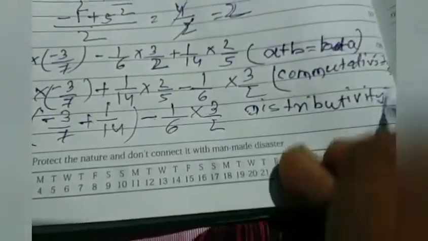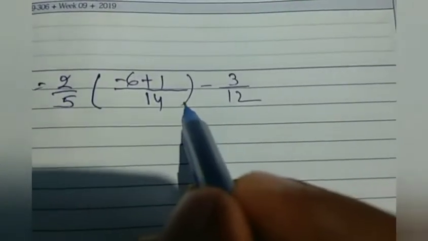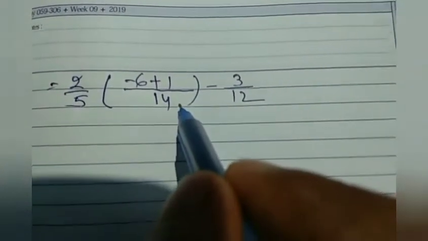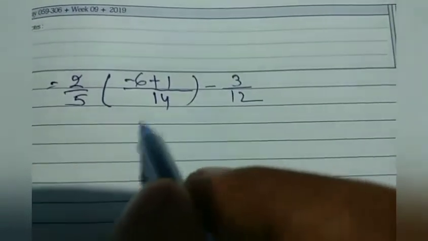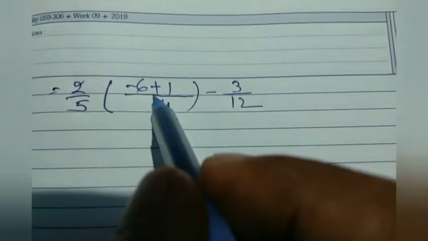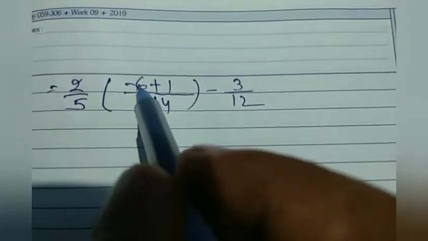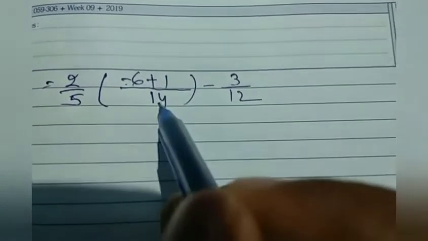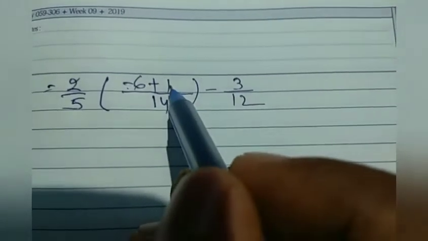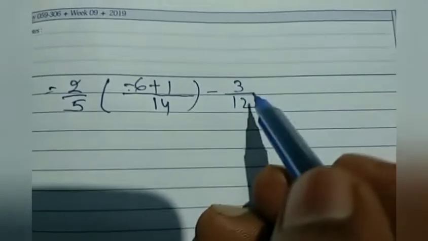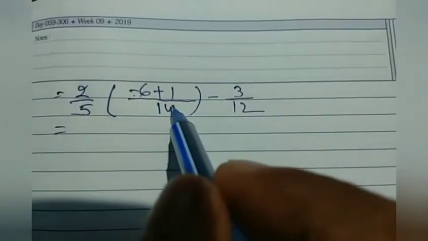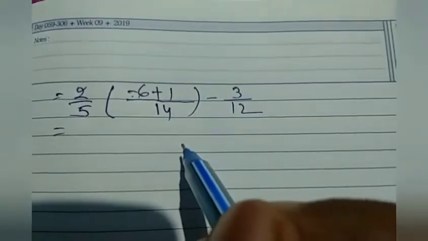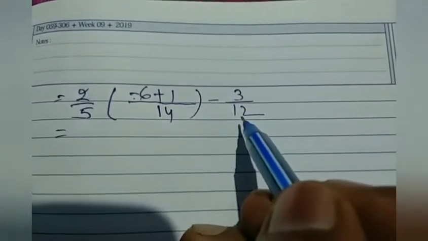Okay, taking LCM of 7 and 14 is 14, then divided by 7, 14 by 7 is 2, then 3 multiplied by 2 becomes minus 6, then plus 14 divided by 14 is 1, 1 into 1 is 1, then minus 3 by 12, because numerator is multiplied and denominator is multiplied: 3 into 1 is 3, 6 into 2 is 12.